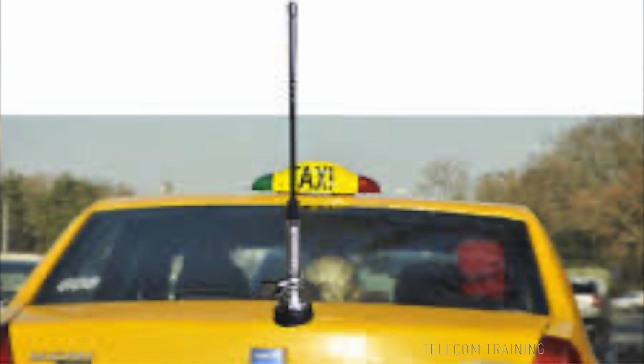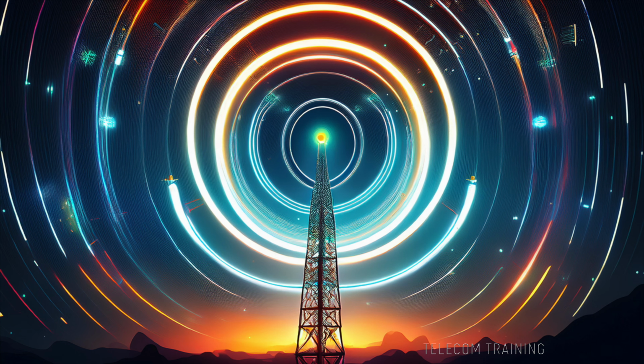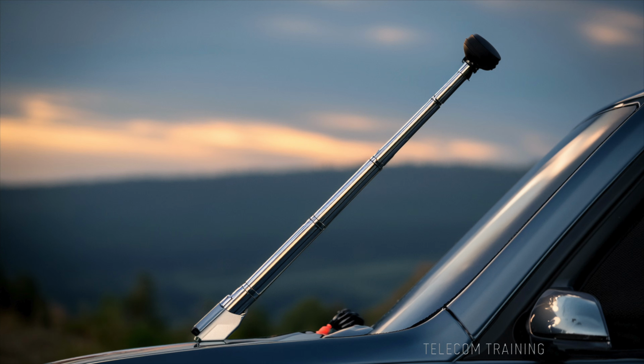You'll also find monopole antennas in AM and FM broadcasting systems. Their simplicity and versatility make them ideal for everyday communication needs.